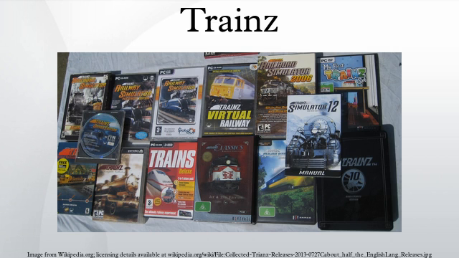Trainz is a series of 3D train simulator computer games developed by Australian game developer N3V Games utilizing the Auran Jet game engine. In 2013, N3V Games announced that a whole new purpose-built multi-core game engine was being developed to bring the Trainz franchise onto modern hardware.